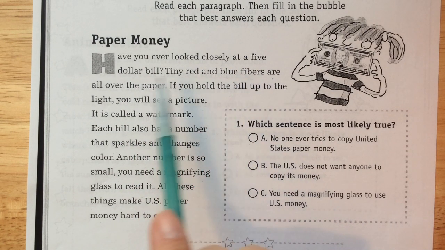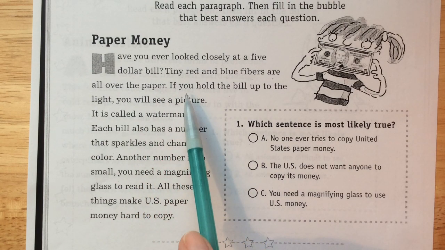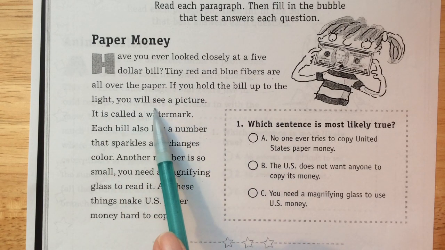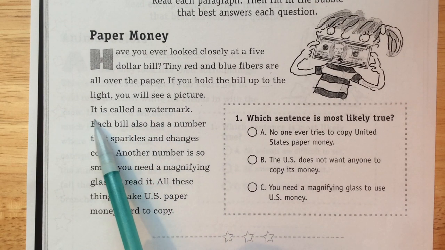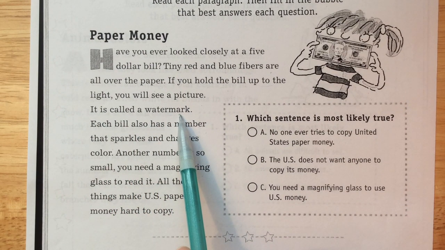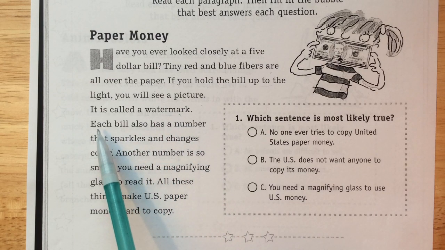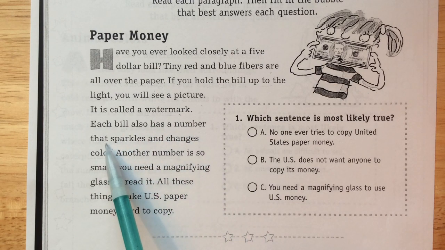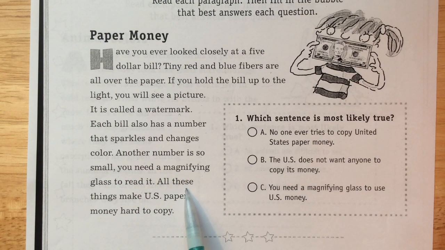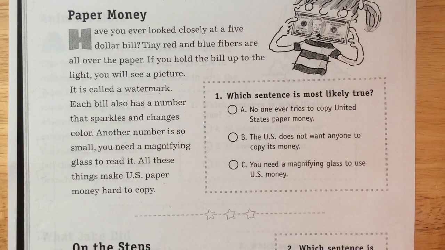Tiny red and blue fibers are all over the paper. If you hold the bill up to the light, you will see a picture. It is called a watermark. Read with me if you're not. Each bill also has a number that sparkles and changes color. Another number is so small, you need a magnifying glass to read it. All these things make United States, U.S. paper money hard to copy. So, it's time to be an inferrer.